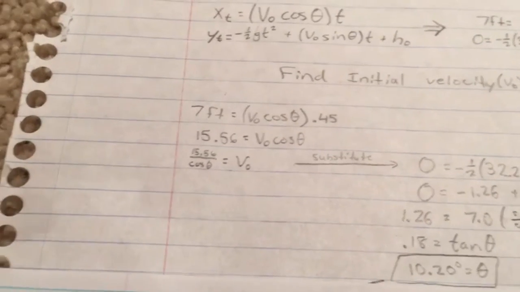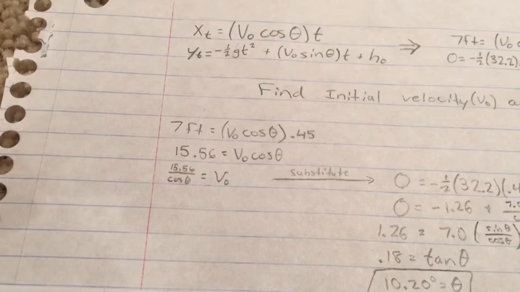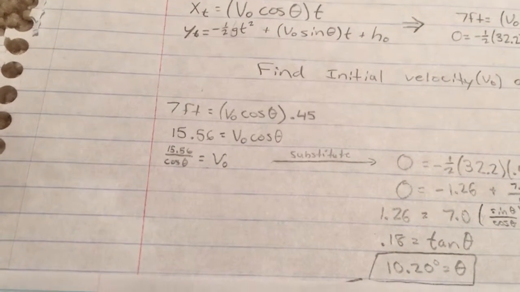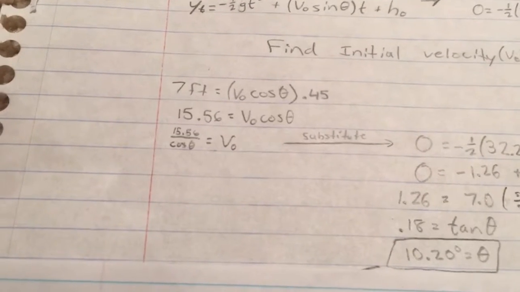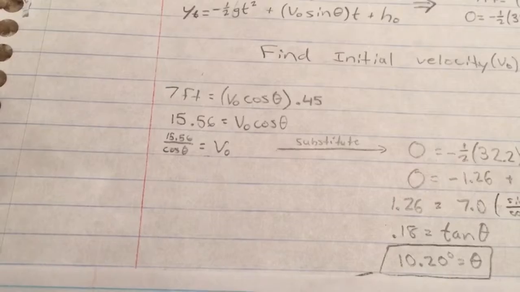Next, we need to find his initial velocity equation. So we do that by taking the x equation that we substituted values in for, and then we get velocity by itself, which you can see here is equivalent to 15.56 over cosine theta.